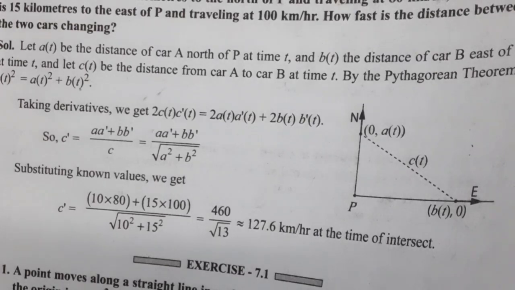A point moves along a straight line in such a way that after t seconds its distance from the origin is s equal to 2t square plus 3t meters. A point moving in a straight line, after t seconds, goes some distance from the origin. That is s equal to 2t square plus 3t meters.